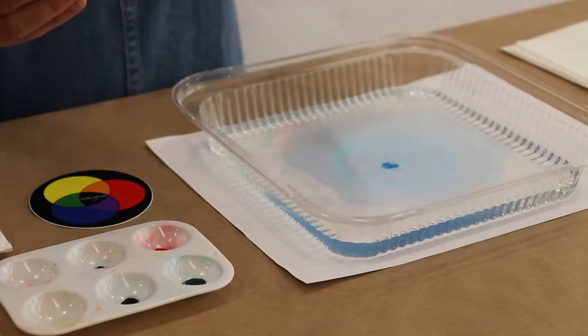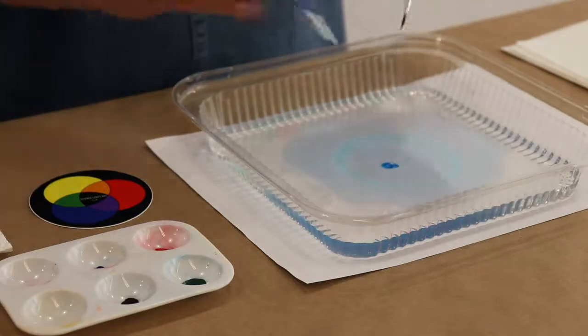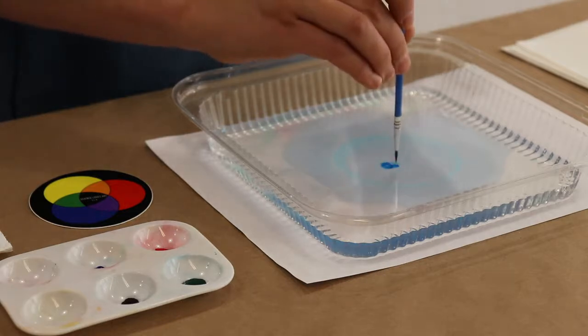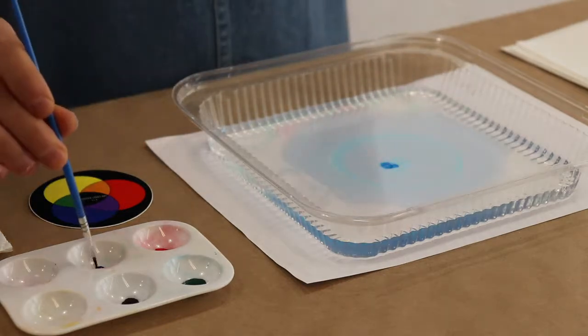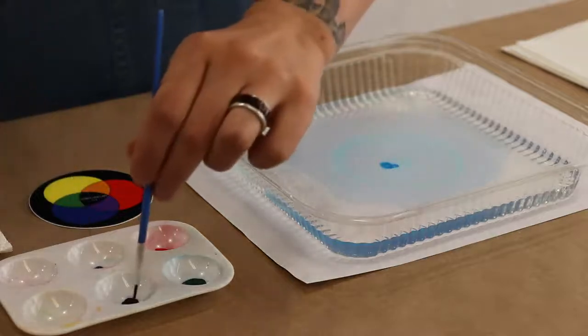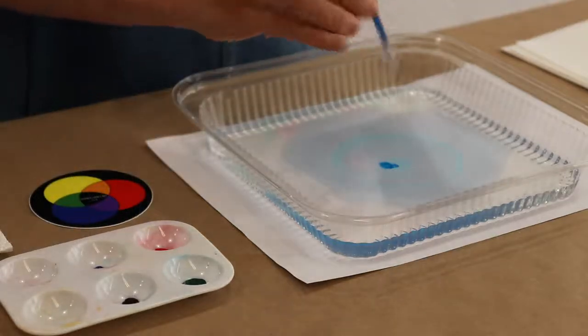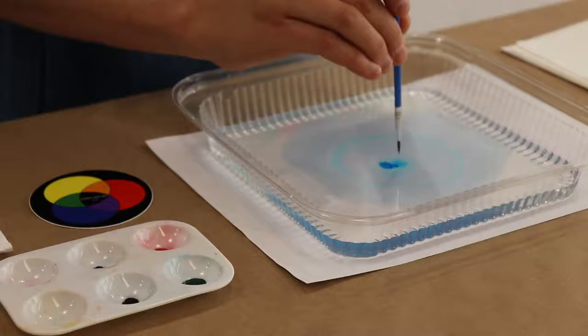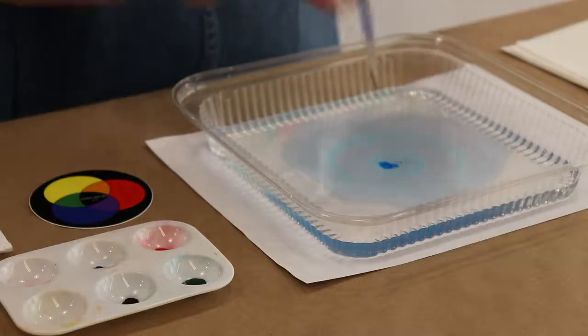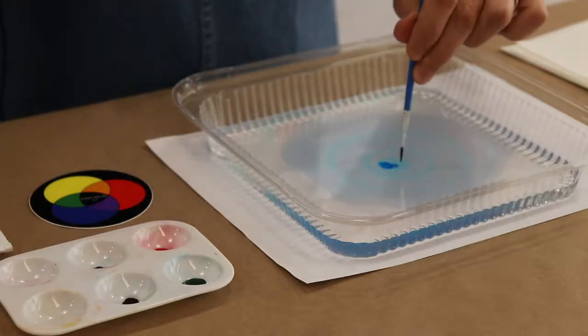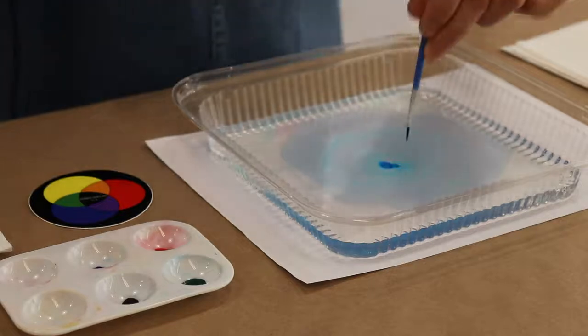So you can see what I did here. There's a big blue blob on the bottom of my water, and that's a good example of when you have too much paint on your brush. So make sure you just have a little bit, and you just touch the surface of the water. So again, I'm just layering my purple and my blue. Kind of makes a cool bullseye.